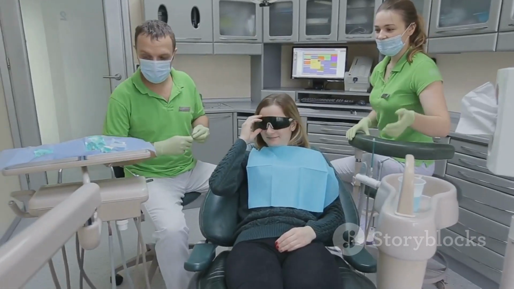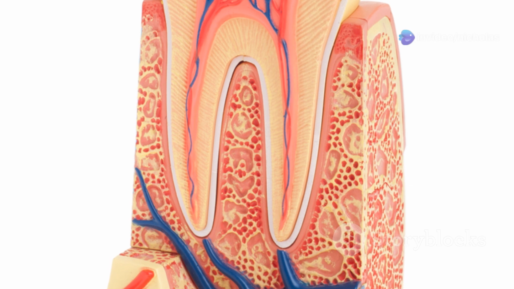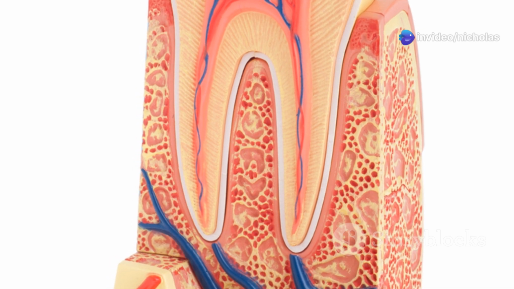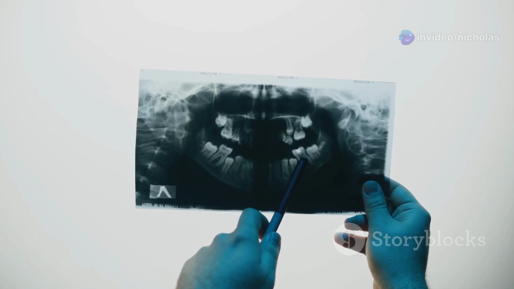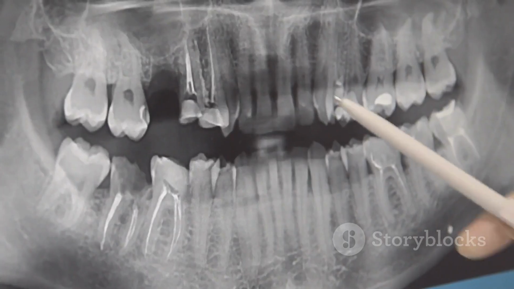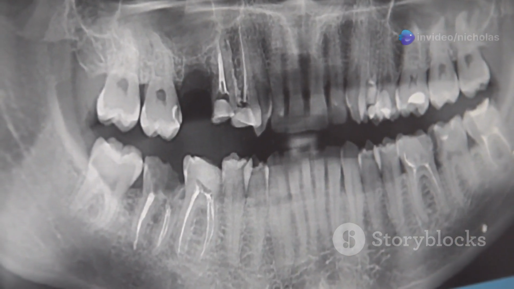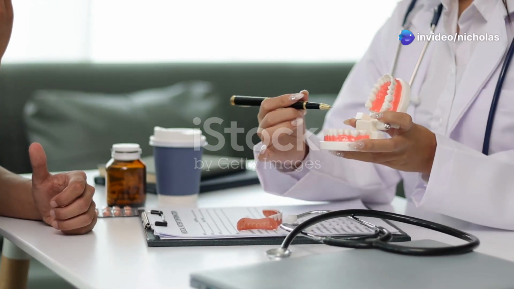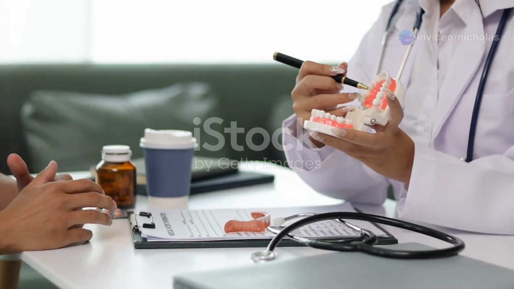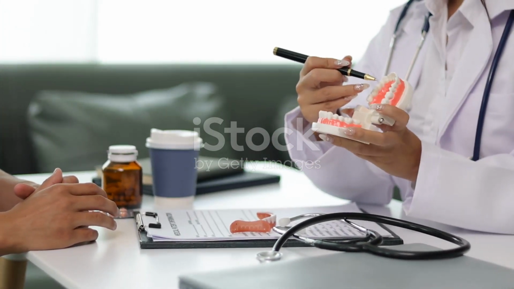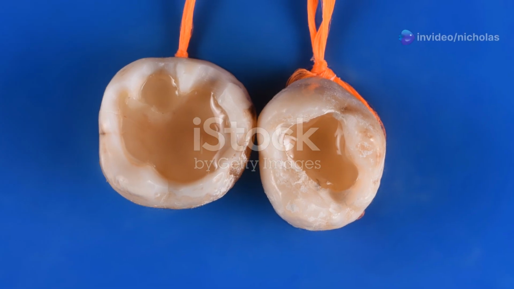There are a few reasons why you might need a root canal. One common reason is severe tooth decay. When a cavity goes deep, it can reach the pulp and cause an infection called pulpitis. Another reason is an abscess, which is a pus-filled sac that forms at the root of the tooth. Trauma to a tooth, like a fracture, can also damage the pulp and necessitate a root canal. Sometimes, a previous root canal might not have fully resolved the issue, requiring a retreatment. In all these cases, the goal of the root canal is to remove the infected or damaged pulp, clean the inside of the tooth, and seal it to prevent further infection.